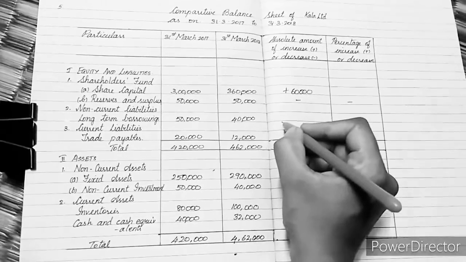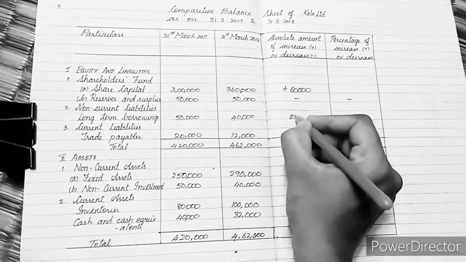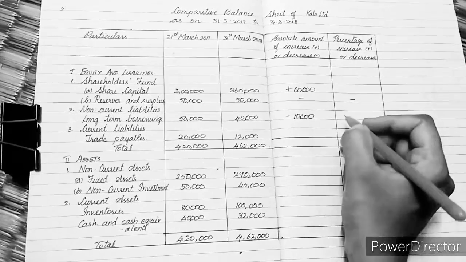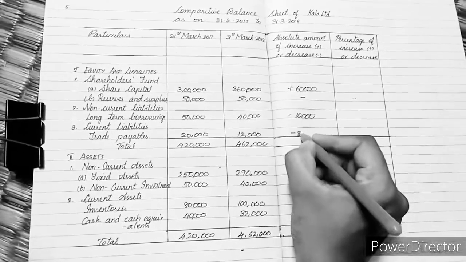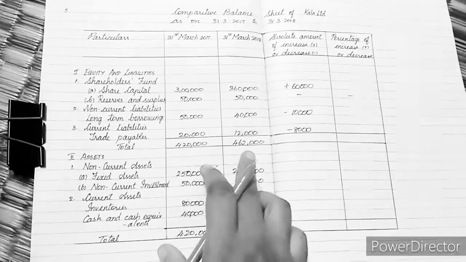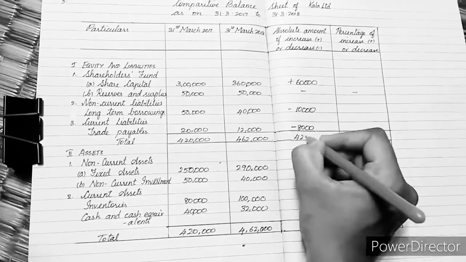Next, long-term borrowings, there has been a decrease of 10,000. And in trade payables also there is a decrease of 8,000 rupees. When you compare the totals of these two, there is an increase of 42,000 rupees in the total.